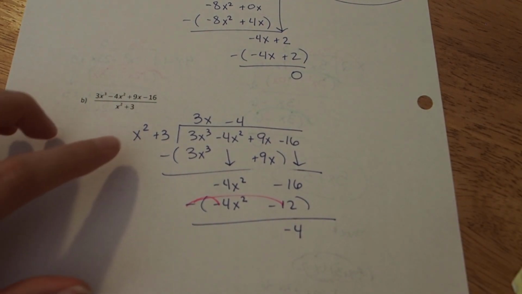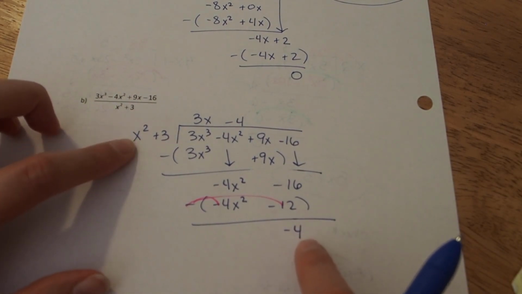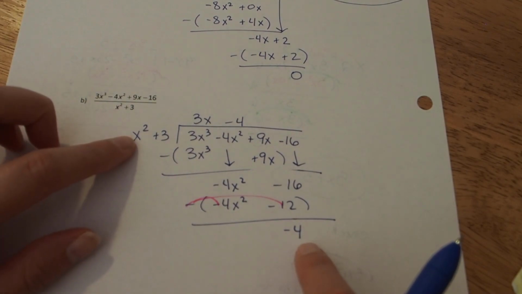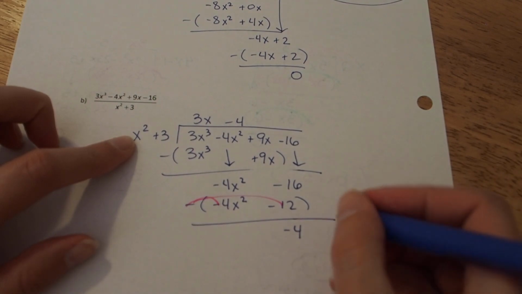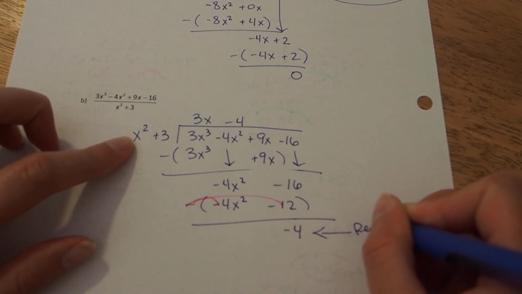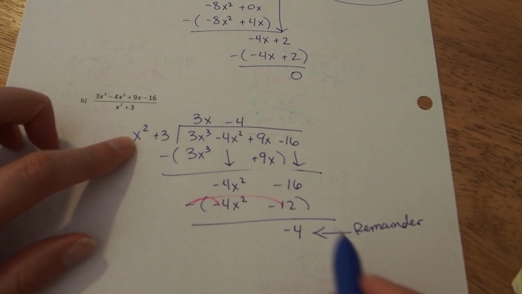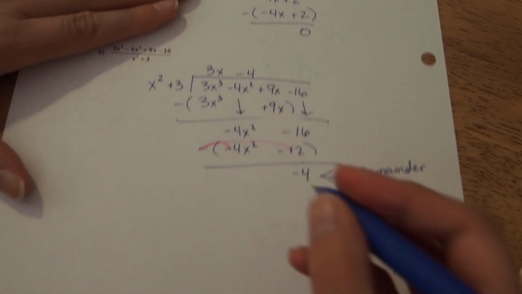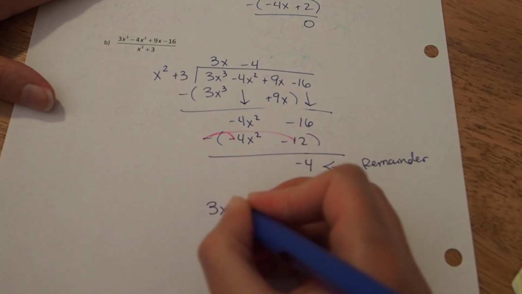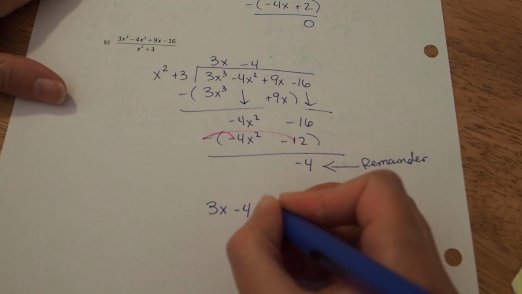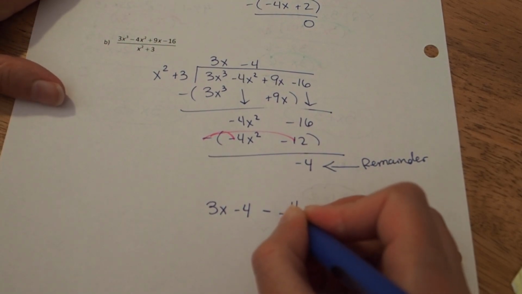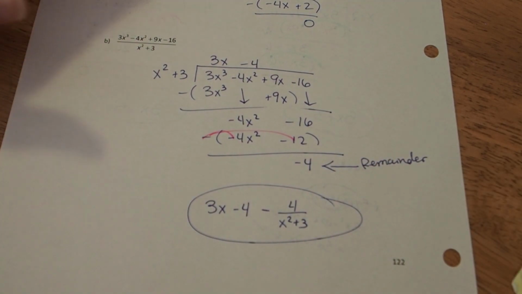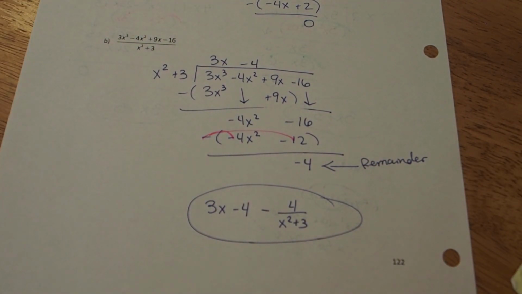Okay. I can't divide x squared into negative 4 because it doesn't have any x. The power got reduced enough that I can't divide it in anymore. So this is going to be my remainder. If there was still a number of x's where I could multiply something, but I can't reduce the number of x's I already have by multiplying by any polynomial. So my answer has to then be 3x minus 4 plus the remainder. But the remainder is negative, so we're actually going to say minus 4 over x squared plus 3. It's the remainder over the divisor. And that's the end of the section.